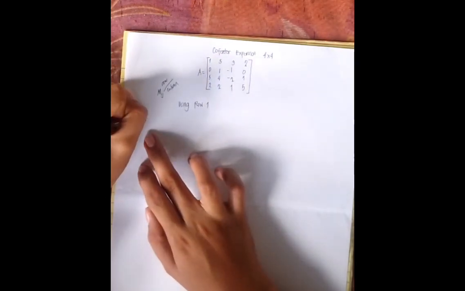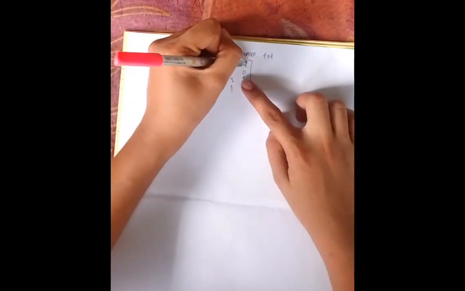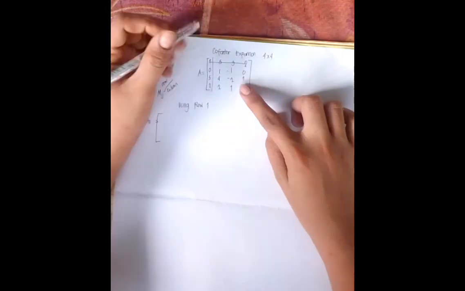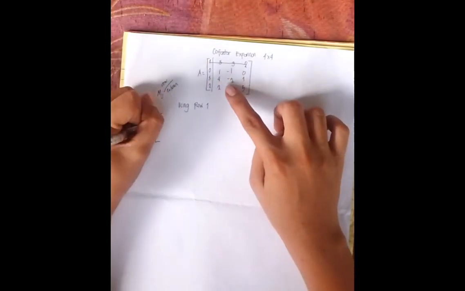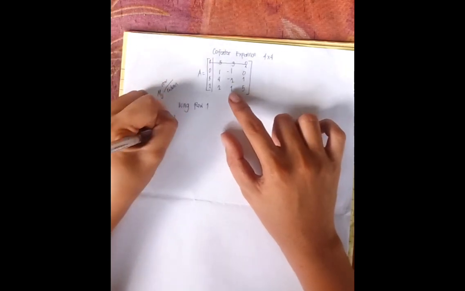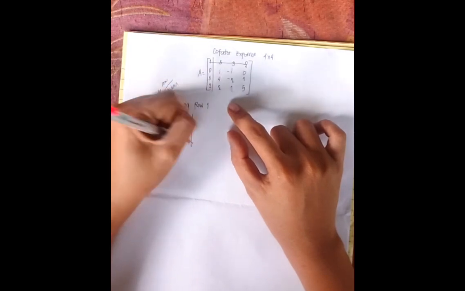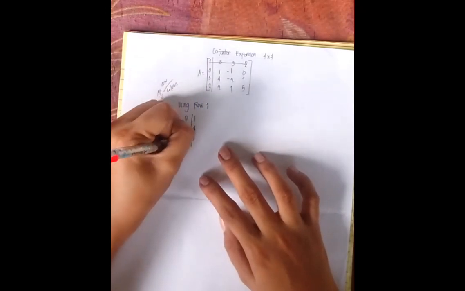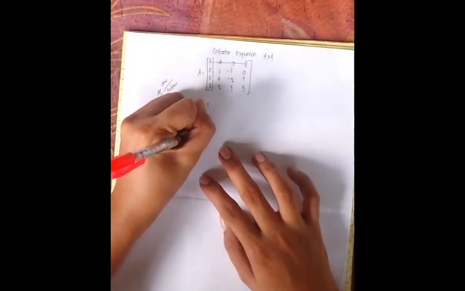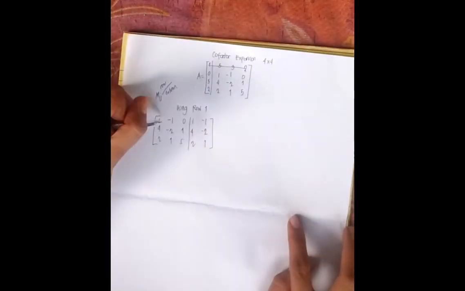So our M11 equals, row 1, column 1 deleted, the remaining is 1, 4, 2, negative 1, negative 2, 1, 0, 1, 5. Simply copy the first and second column, then proceed to the basket method.